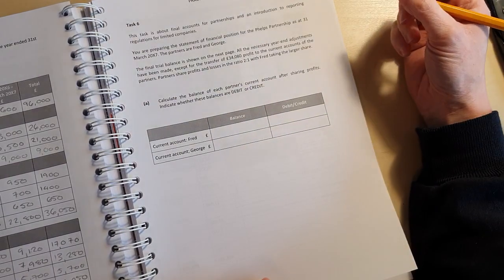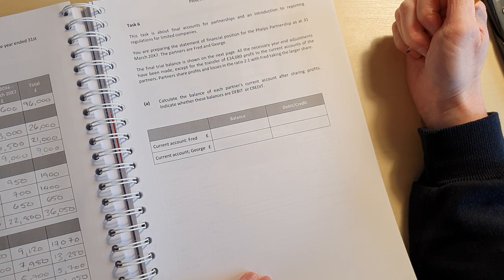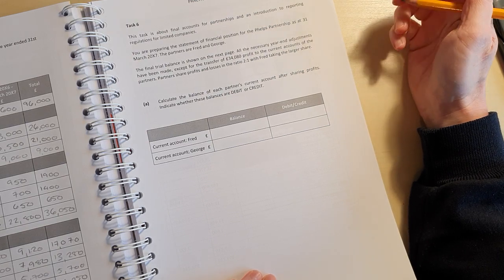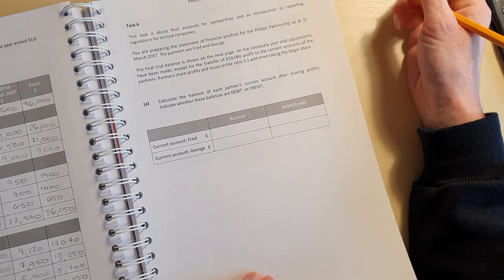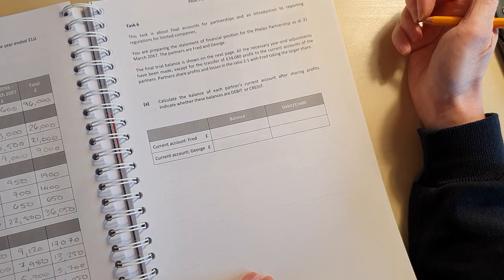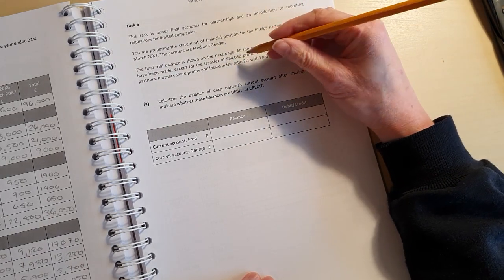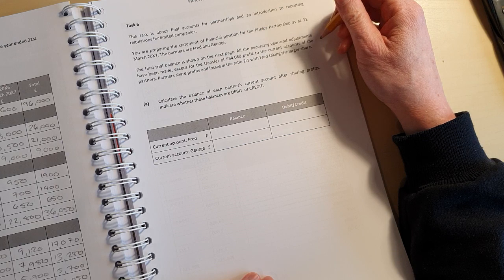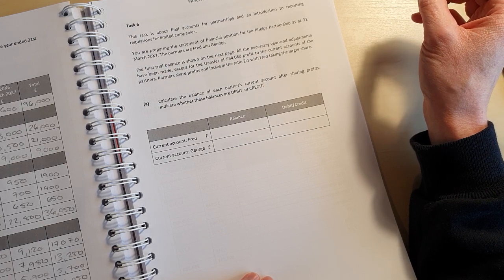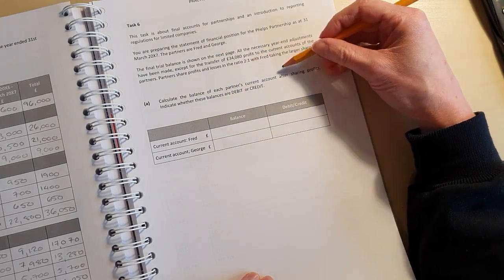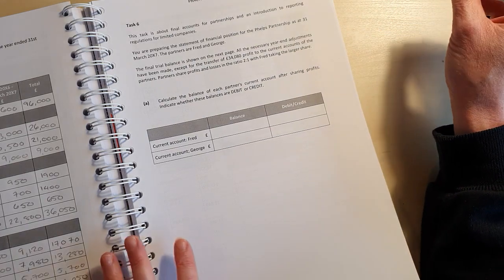Okay, task 6. This task is about final accounts for partnerships and an introduction to reporting regulations for limited companies. You're preparing the statement of financial position for the Phelps partnership as at the 31st of March. The partners are Fred and George. The final trial balance is shown on the next page. All the necessary year-end adjustments have been made, except for the transfer of £34,080 profit to the current accounts of the partners. Partners share profits and losses 2 to 1 with Fred taking the larger share. Calculate the balance of each partner's current account after sharing profits. Indicate whether these balances are debit or credit.